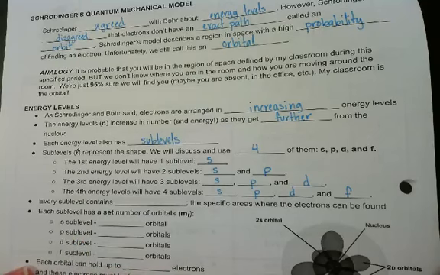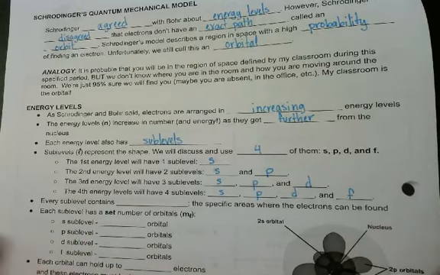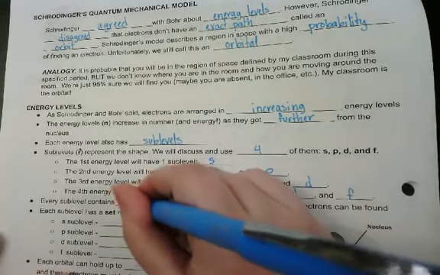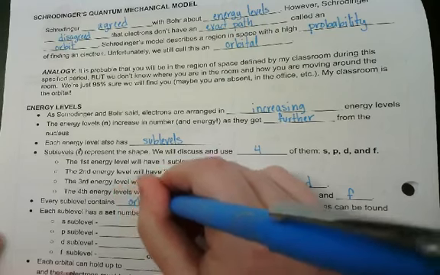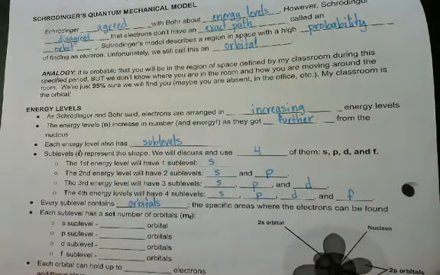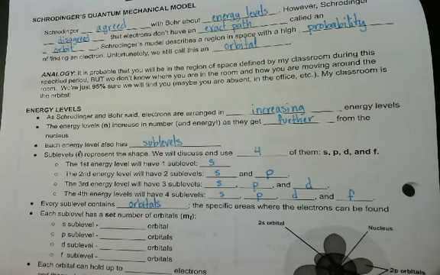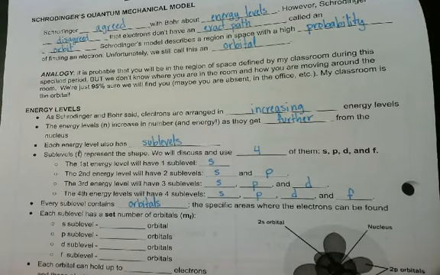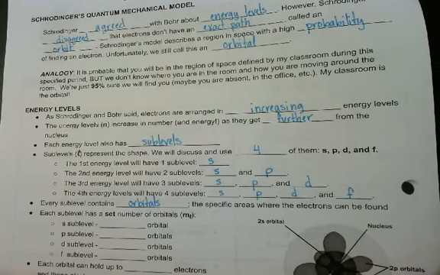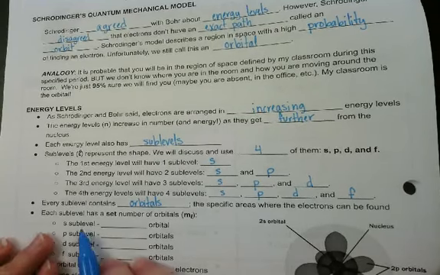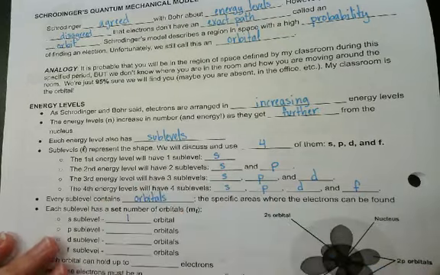Now we can get even more specific because every sublevel contains those orbitals we were talking about. These orbitals are the specific area where an electron can be found. Every sublevel has a certain number of orbitals. The S sublevel has 1 orbital.